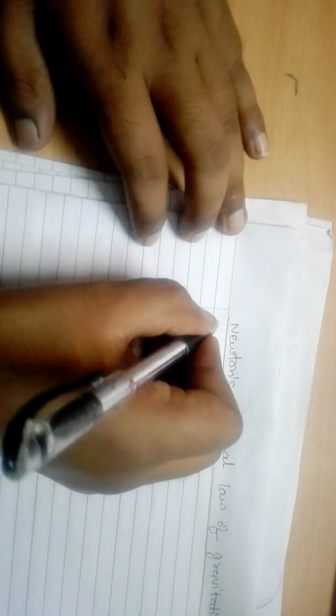Okay, Newton's universal law of gravitation was proposed by Sir Isaac Newton. Well, I'm not quite sure about the date, but Sir Isaac Newton proposed the universal law of gravitation, and according to the law, let's go to the basic first.